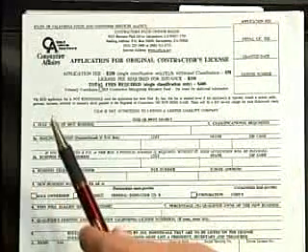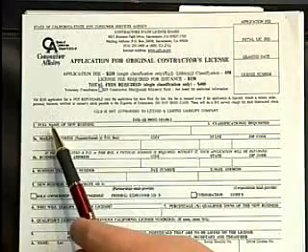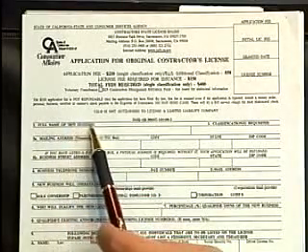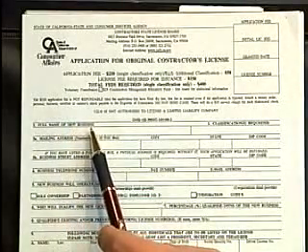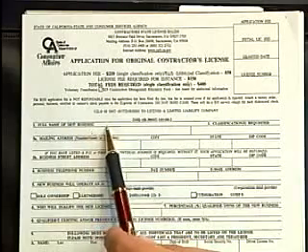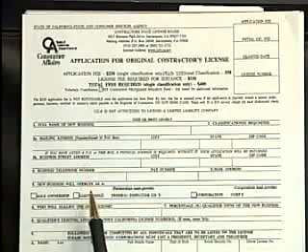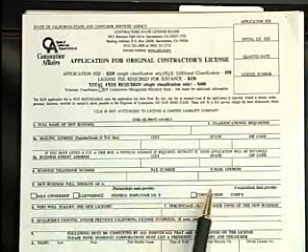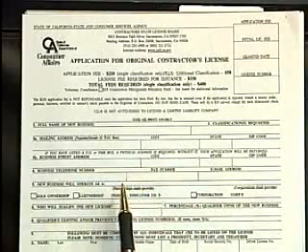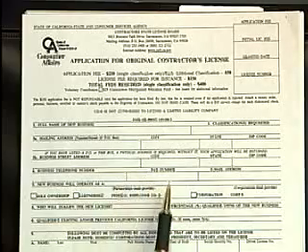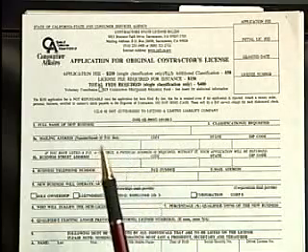Now, let's get started. On line 1, it says full name of new business. If you do not have a business name, then you would just list your name. Remember, if you do list a business name, you will have to include a tax ID number. If you're a corporation, you'll have a federal one. If you're a partnership, then you'll have that number listed on the other line.